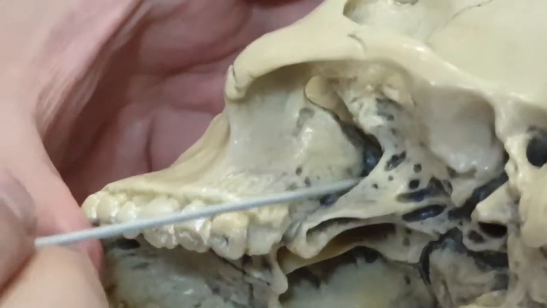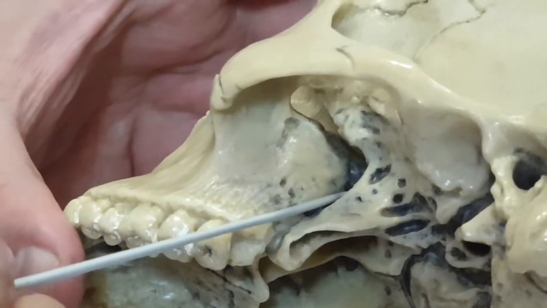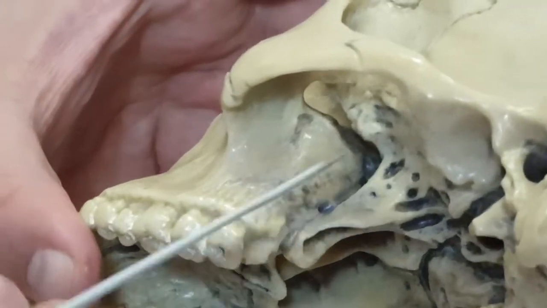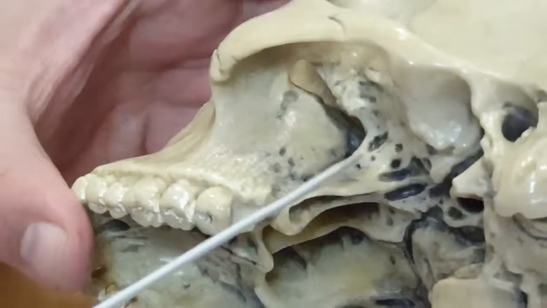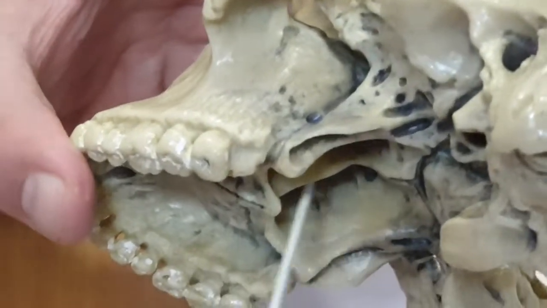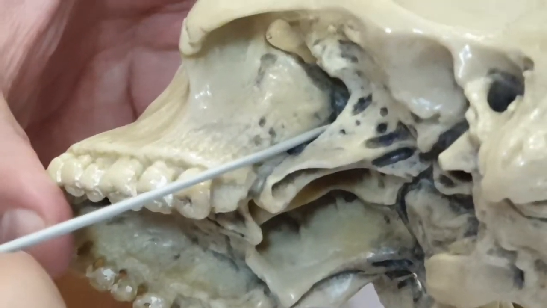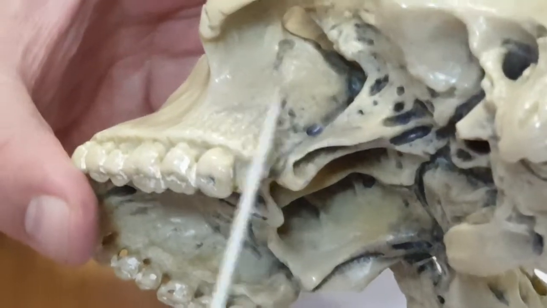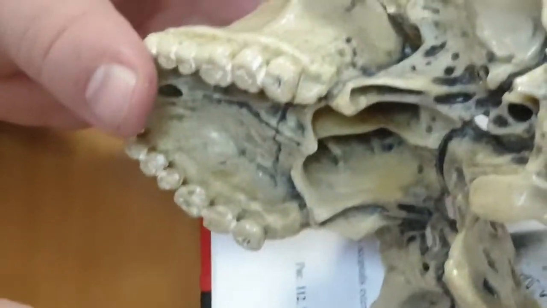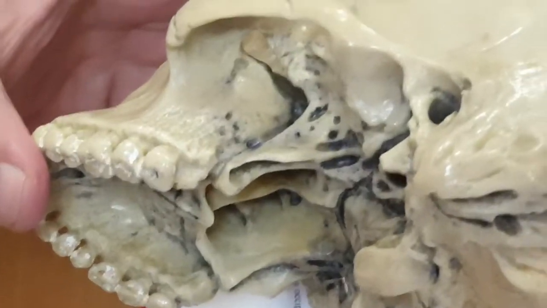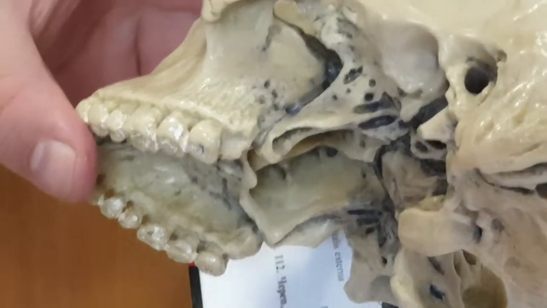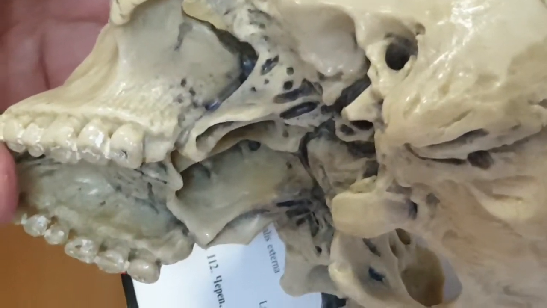That is why the name of this fossa is pterygopalatina: the pterygoid process, the palatine bone, and the maxilla. This fossa has 2 fissures, 2 canals, and 2 foramina.